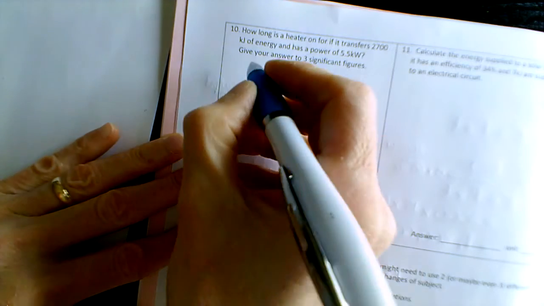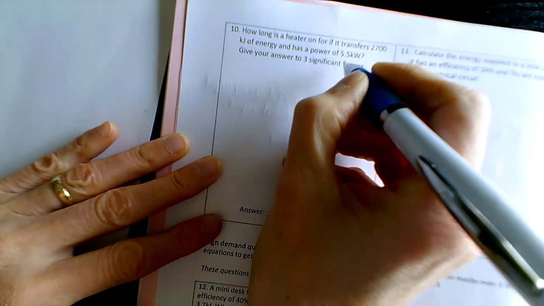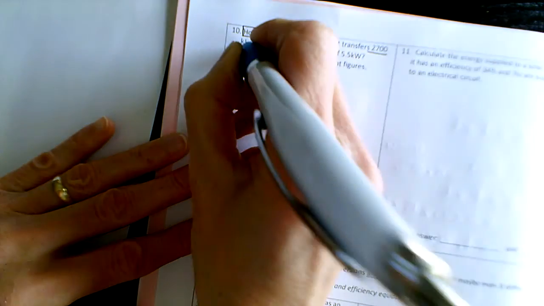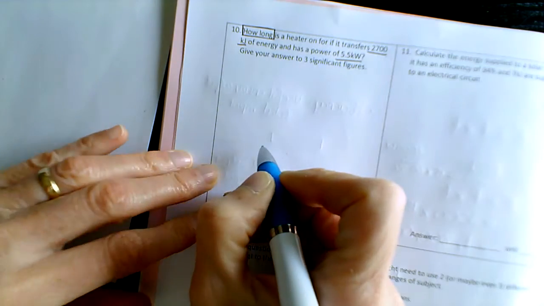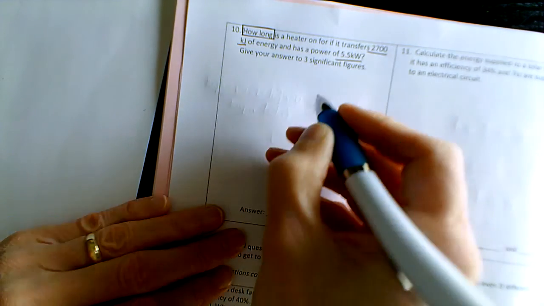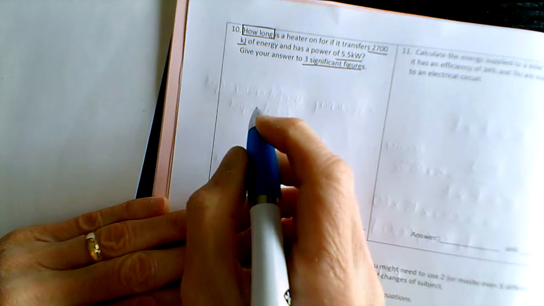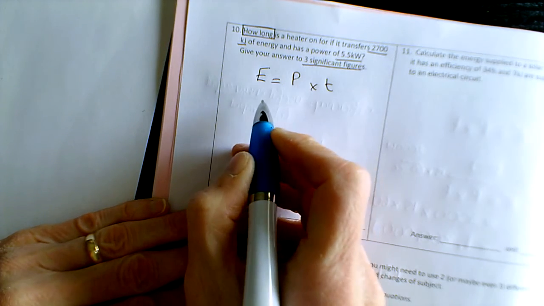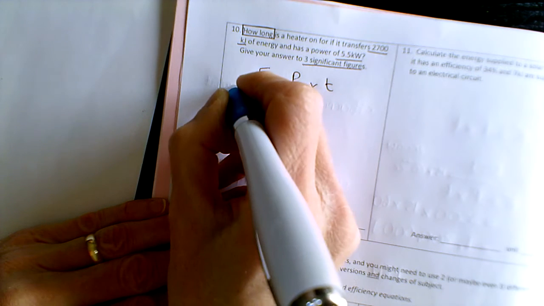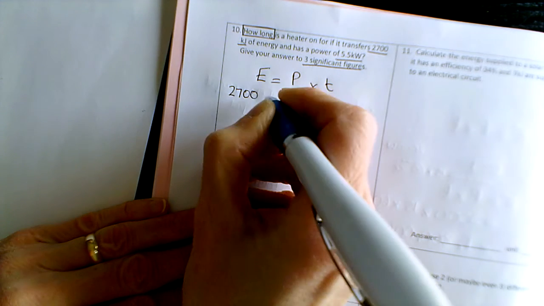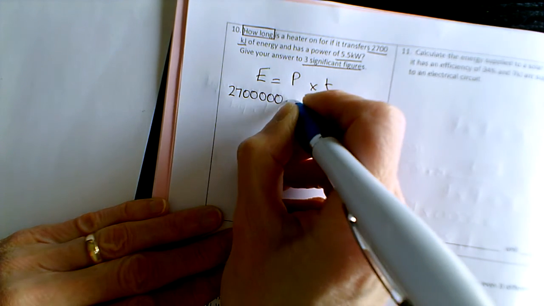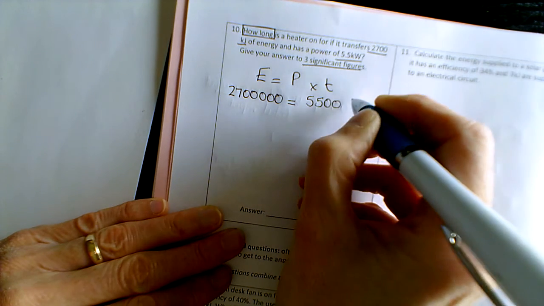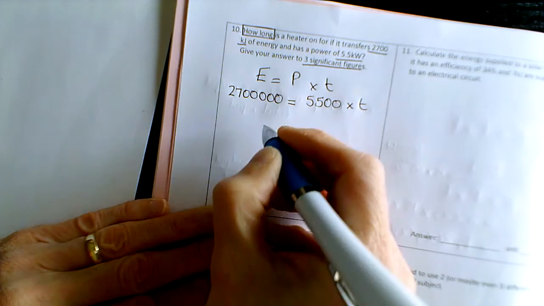So you write out the equation, energy equals power times time, you put your numbers in. You're given 2,700 kilojoules, so that is 2,700,000 joules. You're given a power of 5.5 kilowatts, so that's 5500 watts, multiplied by the time. To work out the time, you're going to do the energy, make sure you get your zeros right, divided by 5,500, and that gives you a time of 491, and the unit is seconds. Question 11.